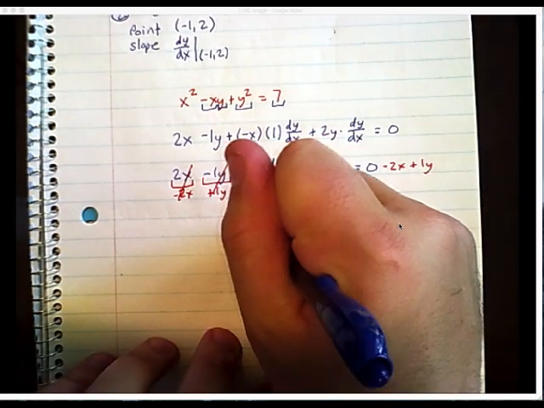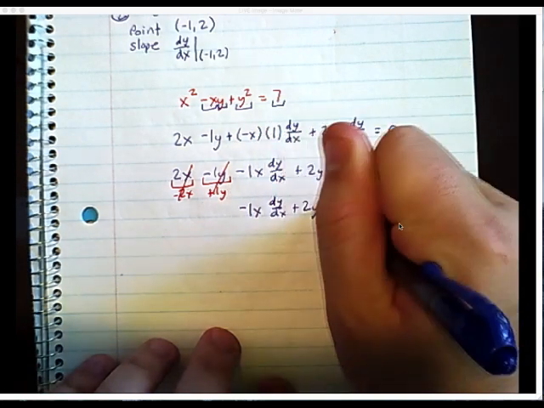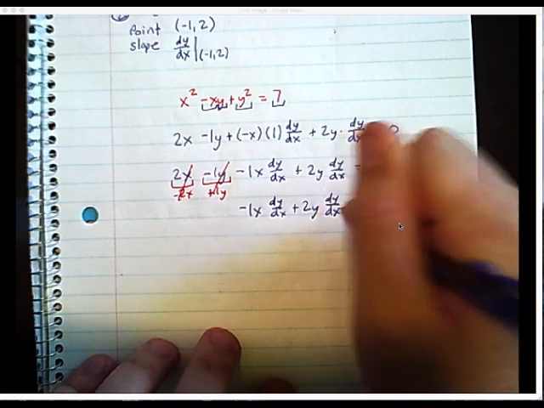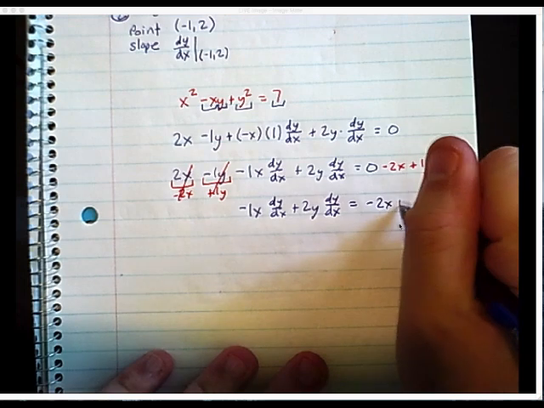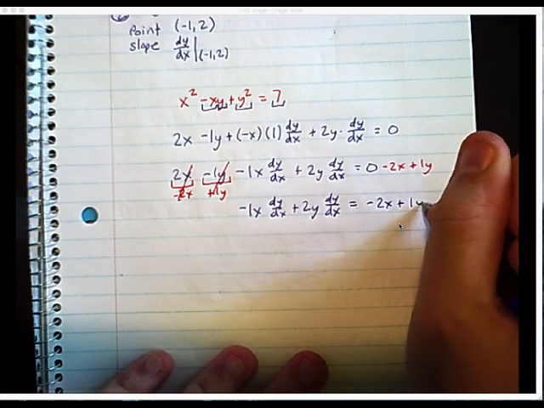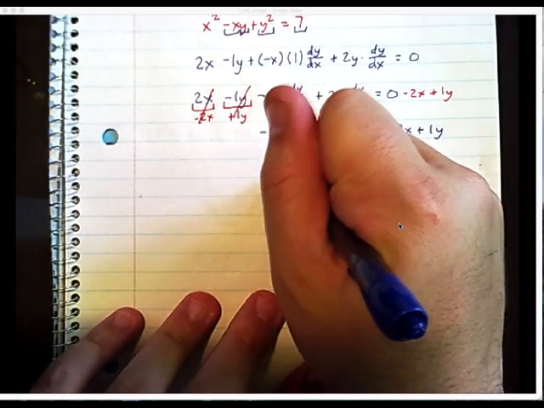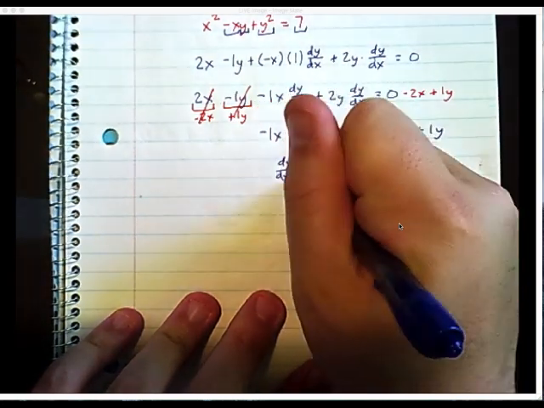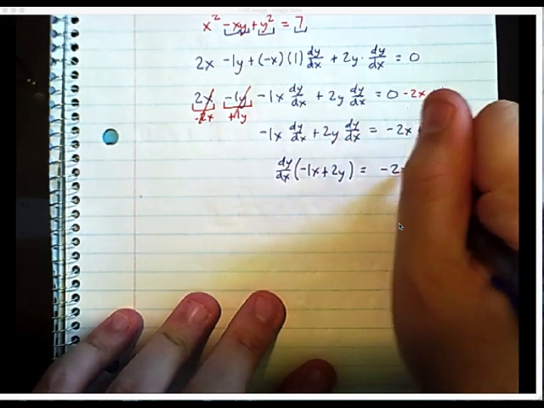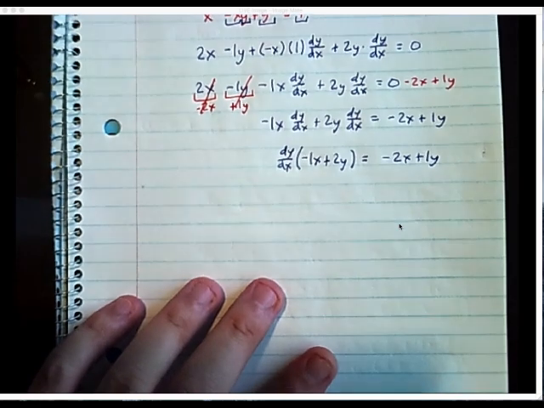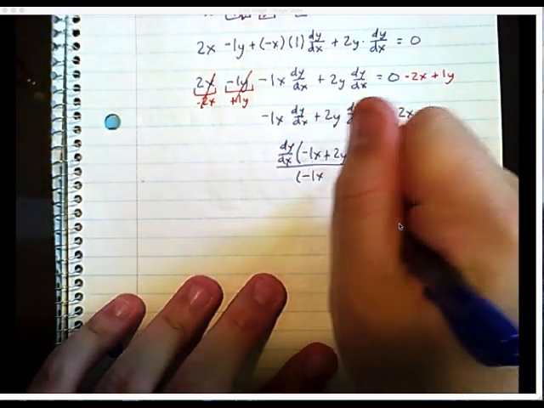So now I have a -1x dy over dx plus a 2y dy over dx equals negative 2x plus 1y. Okay. Now I'm going to factor out the dy over dx. I'm going to get negative 1x plus 2y. The right side's going to stay the same. The goal is to get dy over dx by itself. So I need to divide both sides by negative 1x plus 2y.